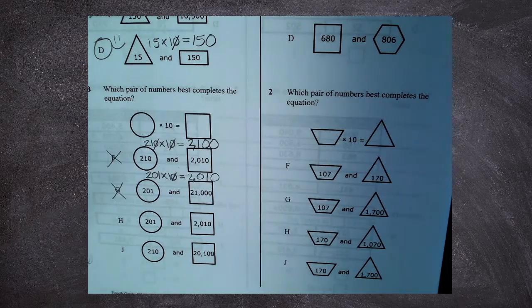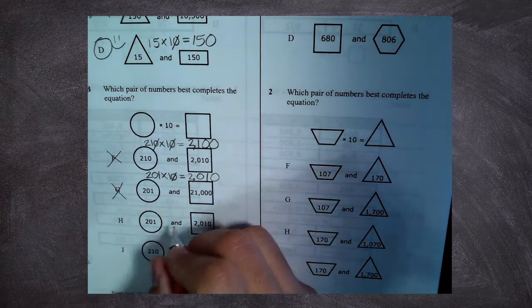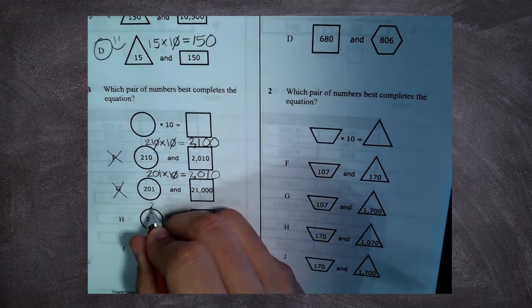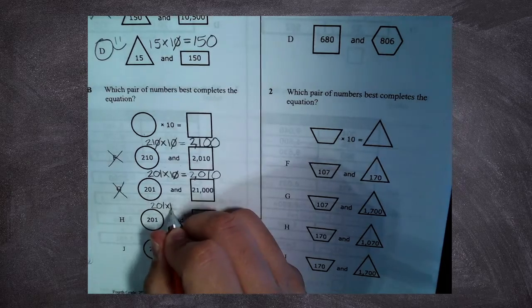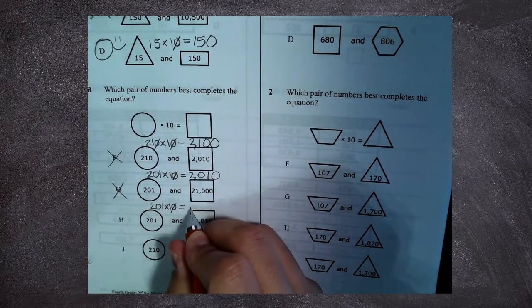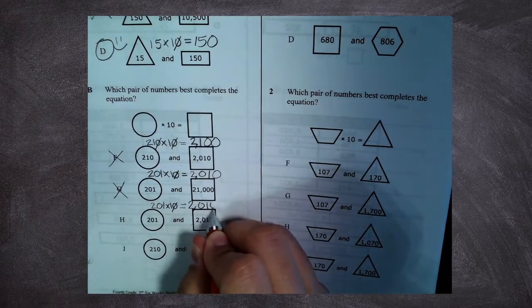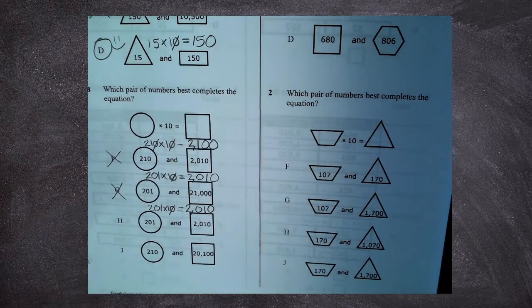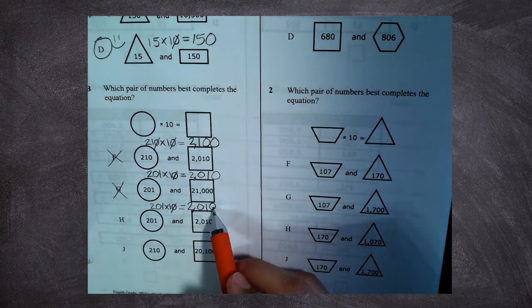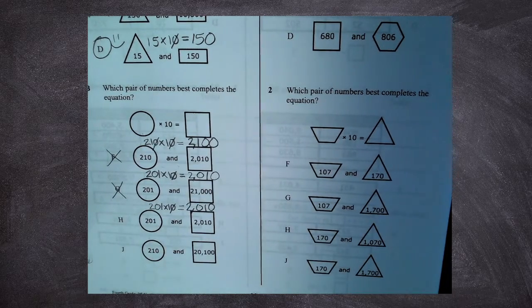H is trying that same number, 201. Well, the good thing is, we just figured that out. 201 times 10. Took away 1 zero. Got 2010. What about now, Violet? Does this match the number in the square now?